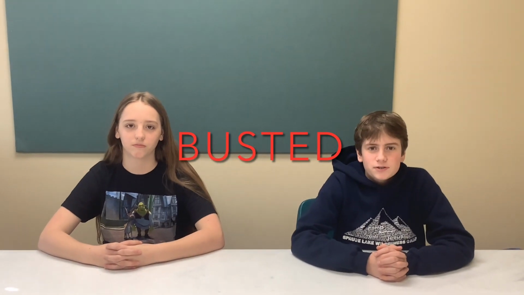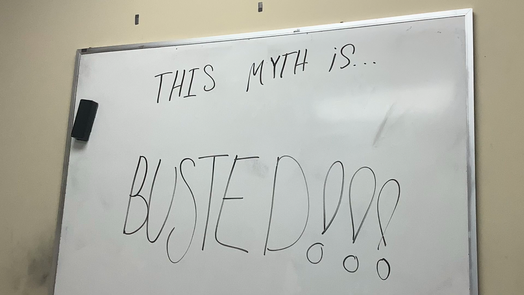We were able to successfully pull the tablecloth multiple times, so this myth is busted. If you ever want to pull the tablecloth at home, make sure you have heavier objects.